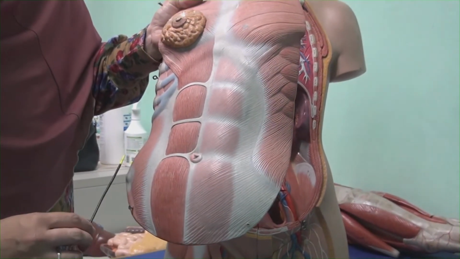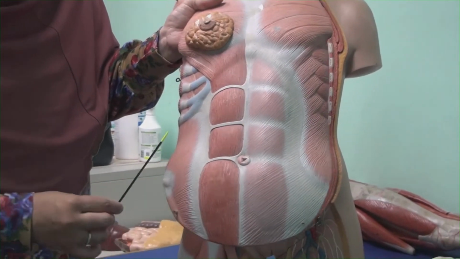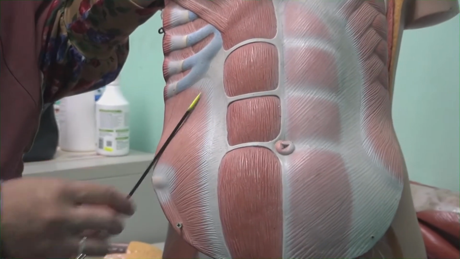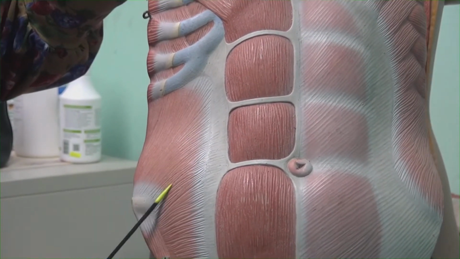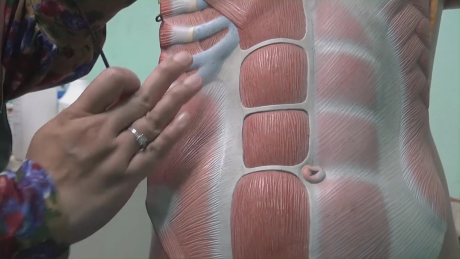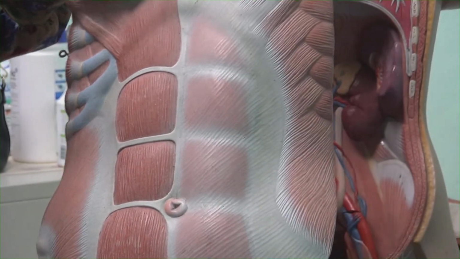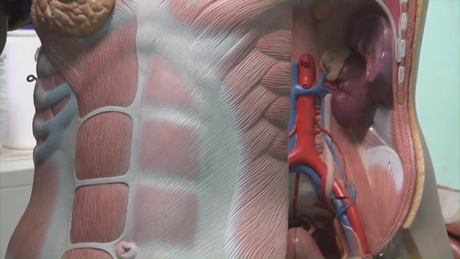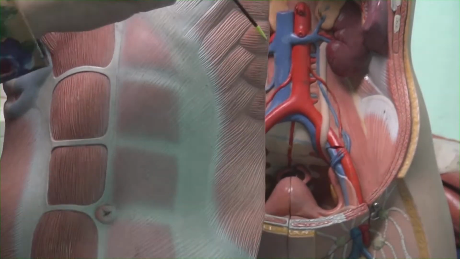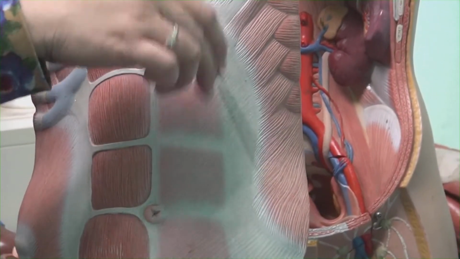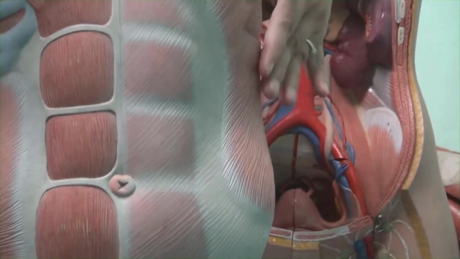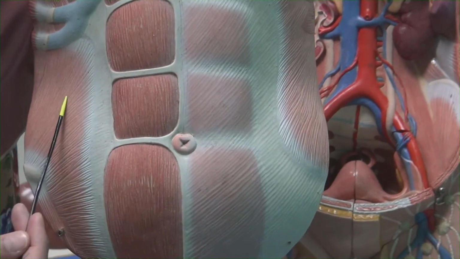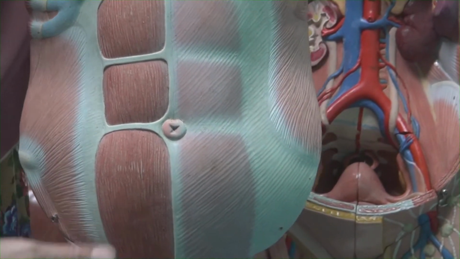Look at the fiber arrangement of this muscle on this side: the fibers go upward, like this. Whereas on this side, the fibers go downward. So if I label here and here, it is definitely not the same muscle; they are different muscles.